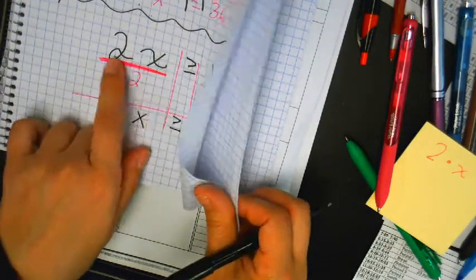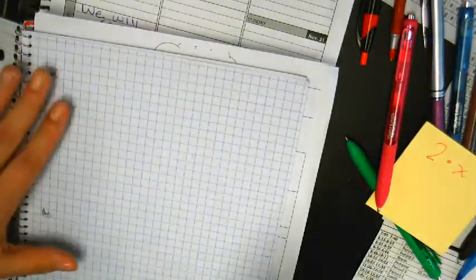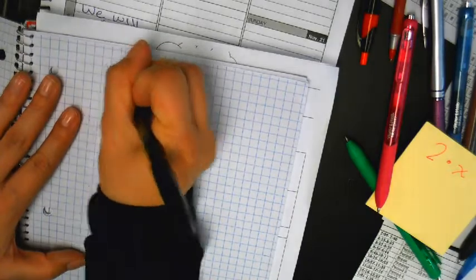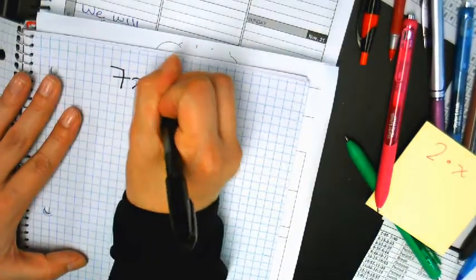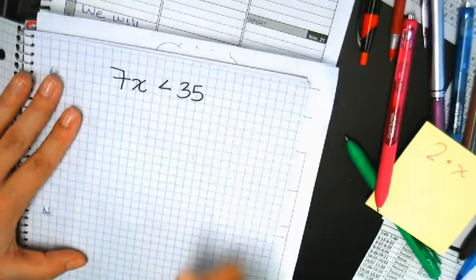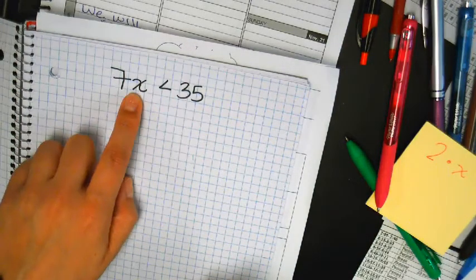Well, this is multiplication. All right. Let me do one more with multiplication. If you can do it ahead of me, do it ahead of me. 7x is less than 35. Okay? You have 7x is less than 35.